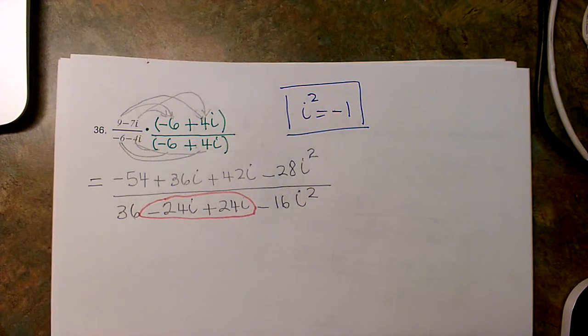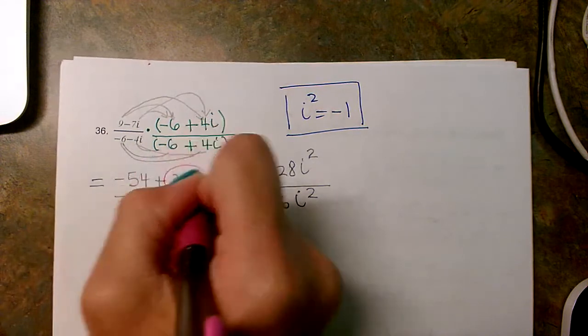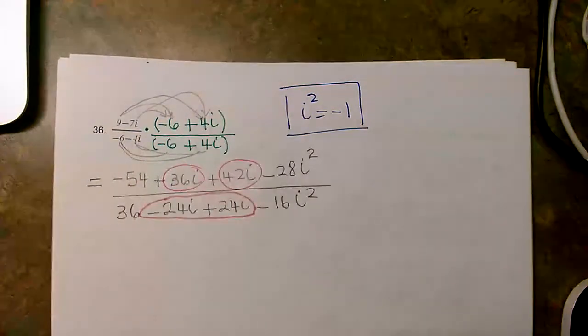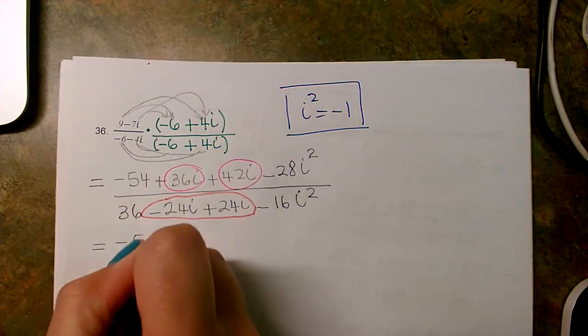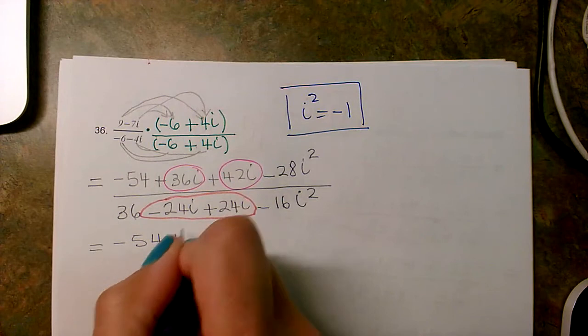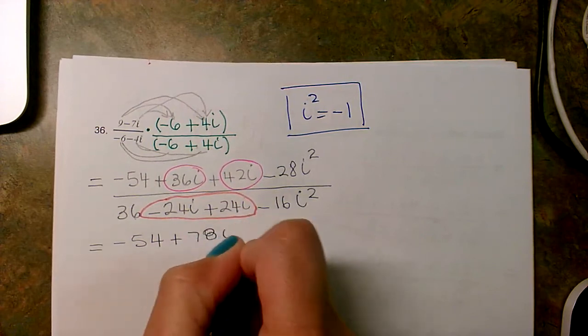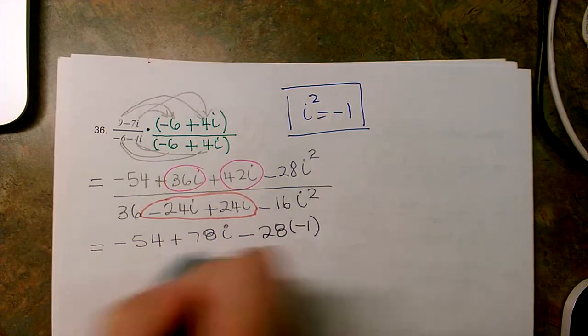We can combine. We're going to combine this one and this one. That will be 78i. This is 28 times negative 1.